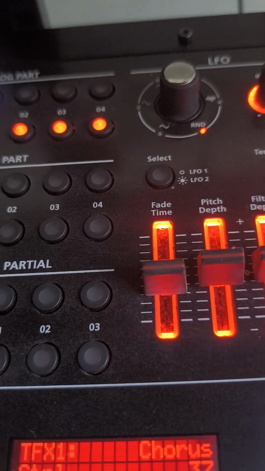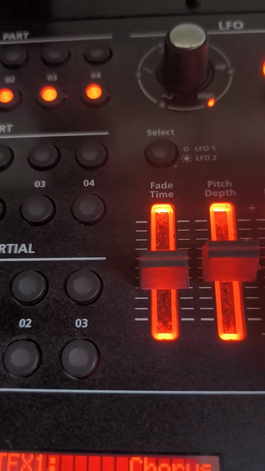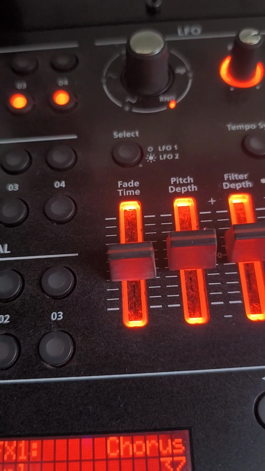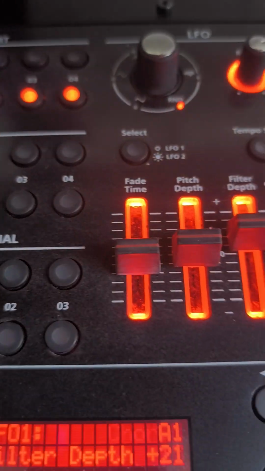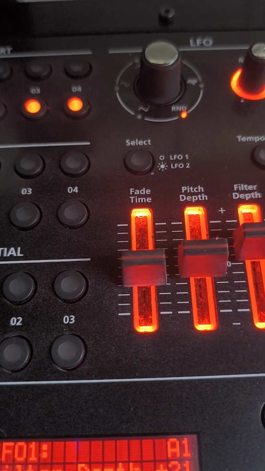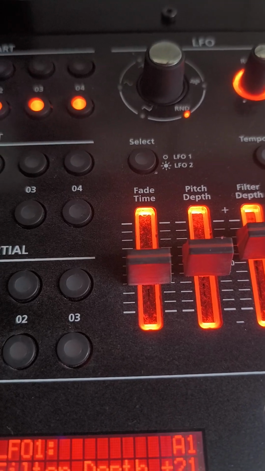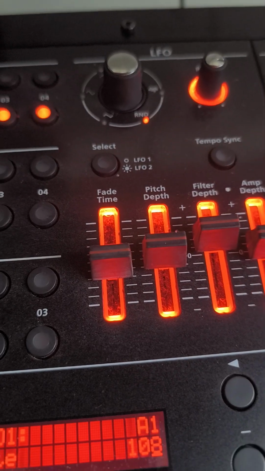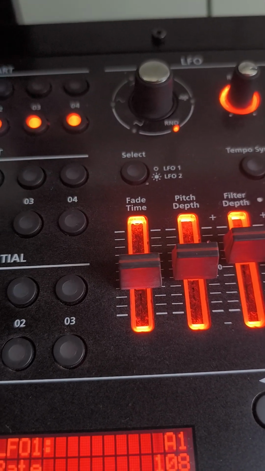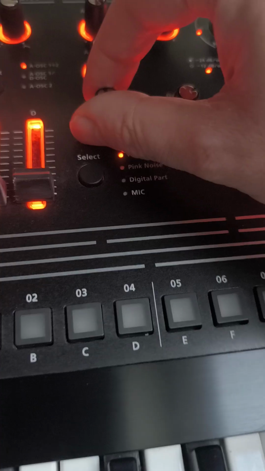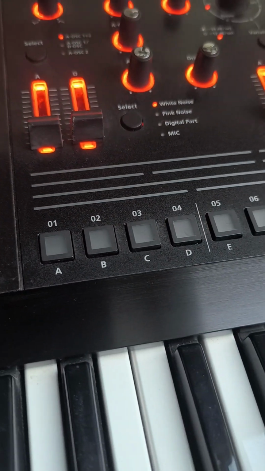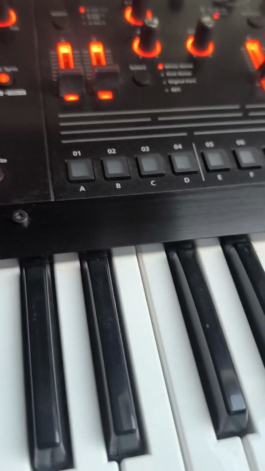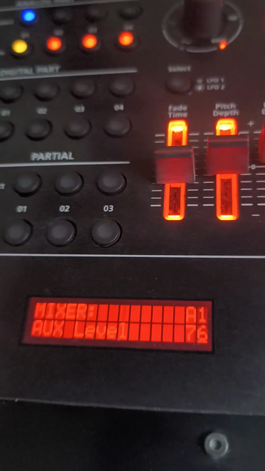Alright, I'm feeling the sound of that a bit more. I wouldn't mind a little bit more filter on the LFO. Speed it up a little bit. A little bit more white noise. Bit less coarse.